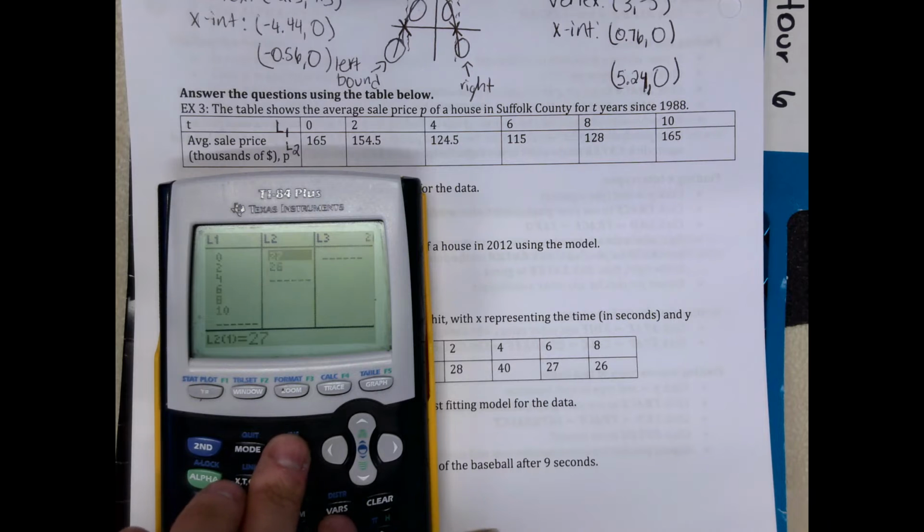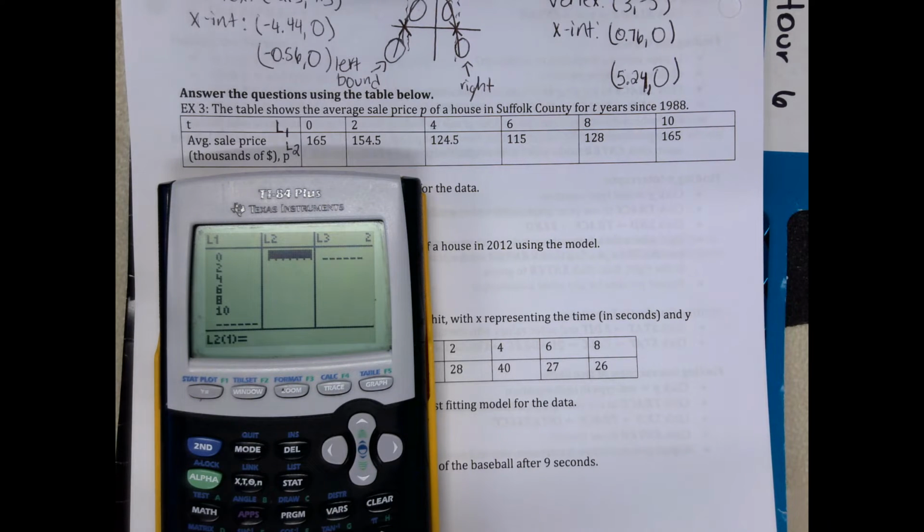Okay, so now I'm going to put 165, 154.5, 124.5, 115, 128, and 165. So really be careful of the data points you put in, because just like matrices, if you type something in incorrectly, it will give you a different answer. So just be careful. Okay, are we good here so far?